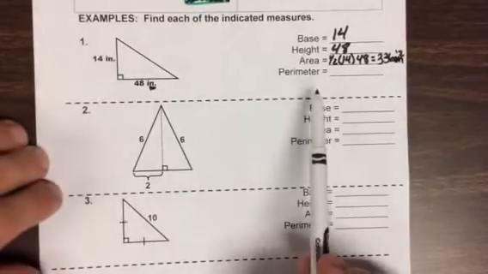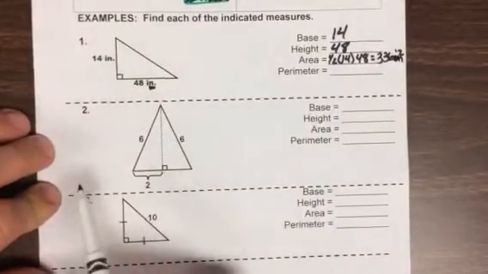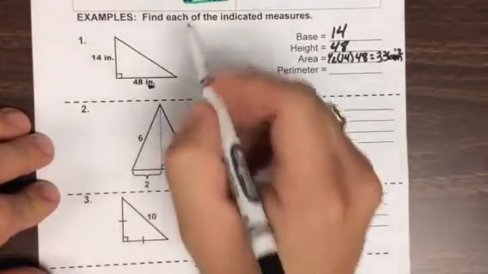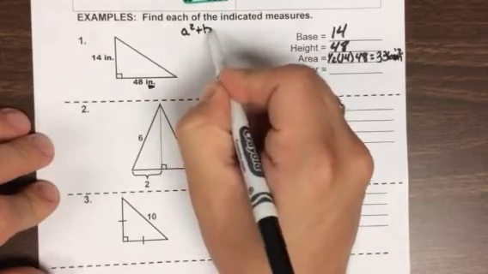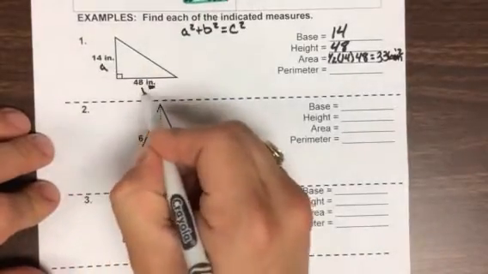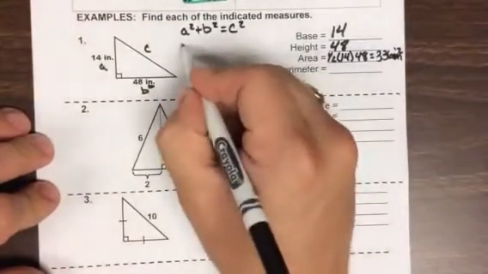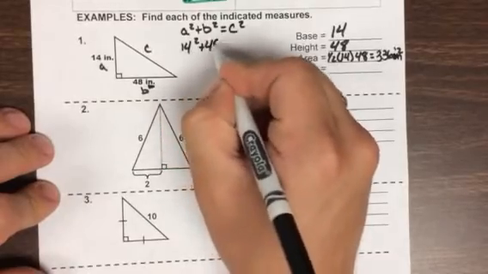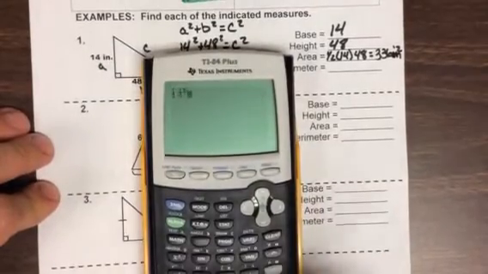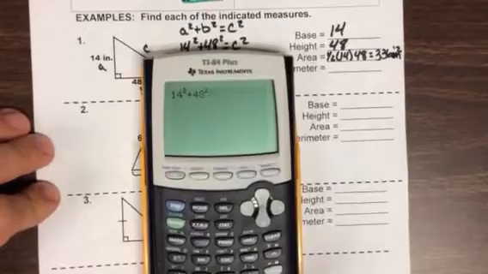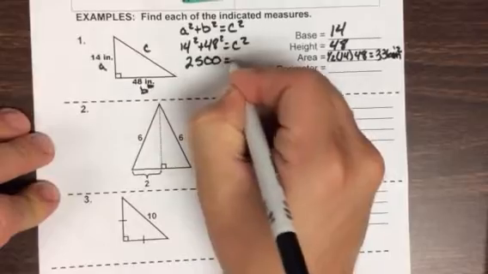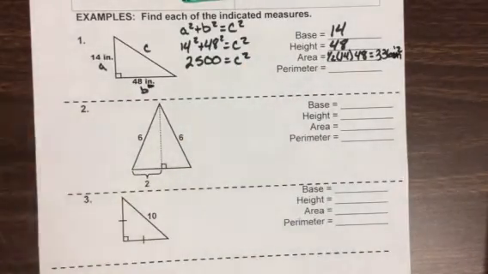Looking at the perimeter, I need to add up all three sides. So we got to take a trip back to our right triangle work and remember the formula for Pythagorean theorem. If I ever know two sides of a right triangle, A and B, I can always find the third, C. Say 14 squared plus 48 squared equals C squared. So 14 squared plus 48 squared gives me 2,500, which equals C squared.